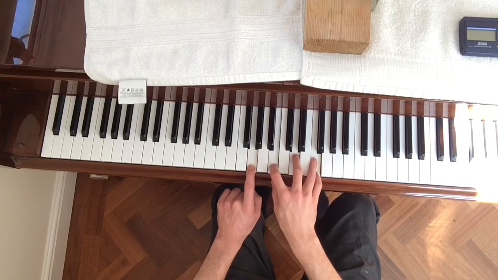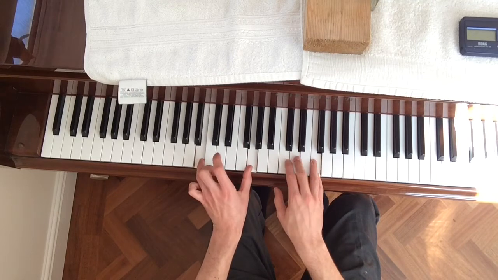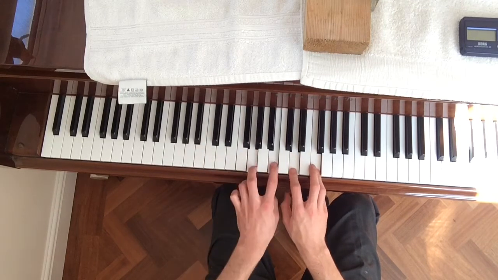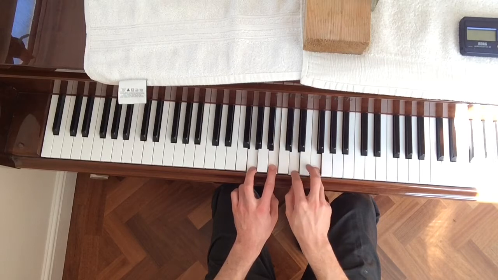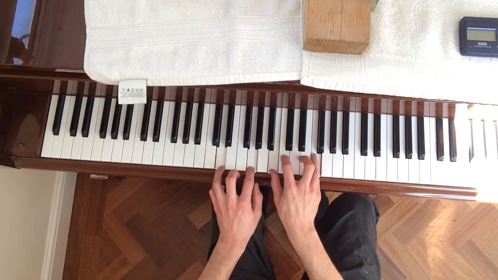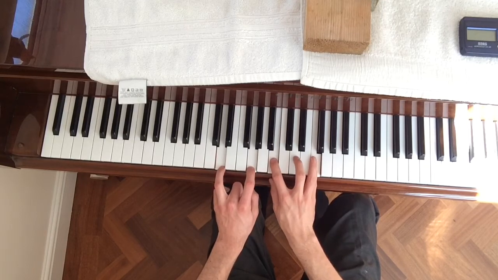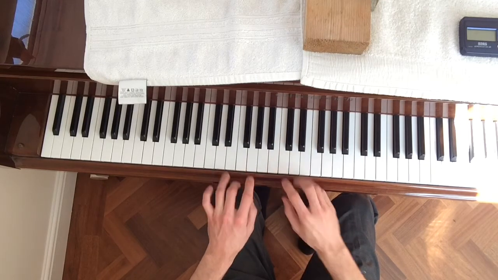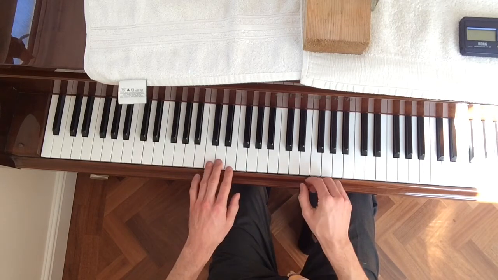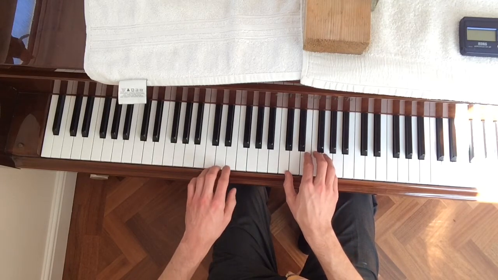If the root is in the bass, then that is root position. If the third is in the bass, that is first inversion. And if the fifth is in the bass, that's second inversion. I will quickly give some demonstrations which use the second inversion.